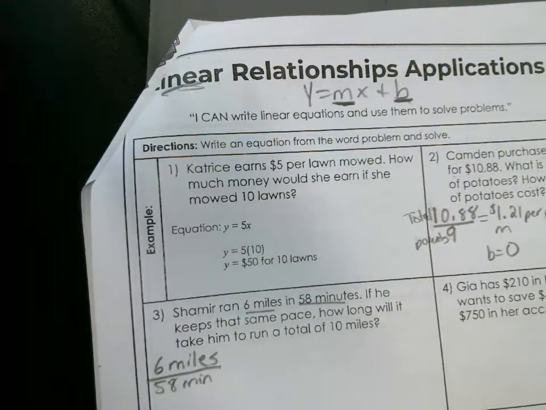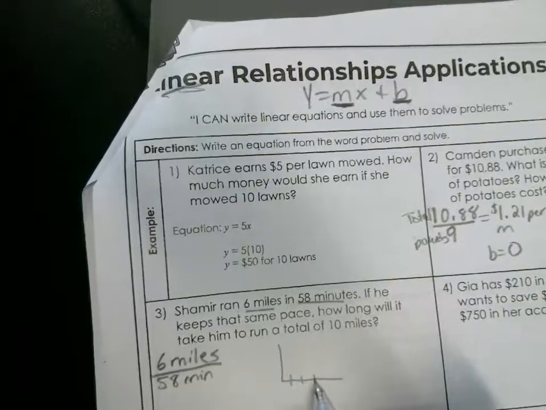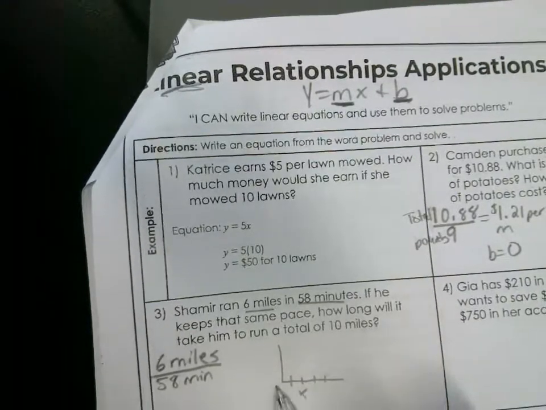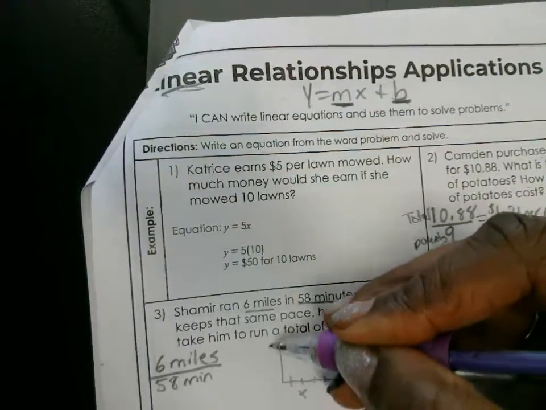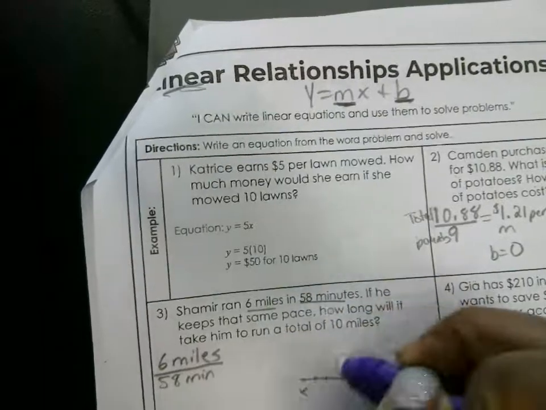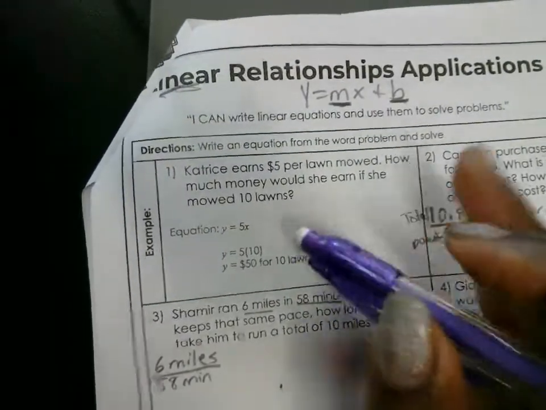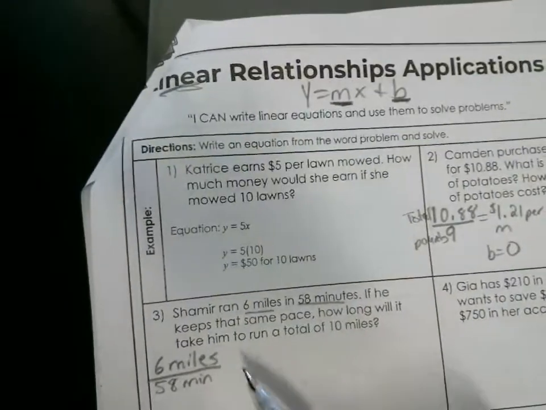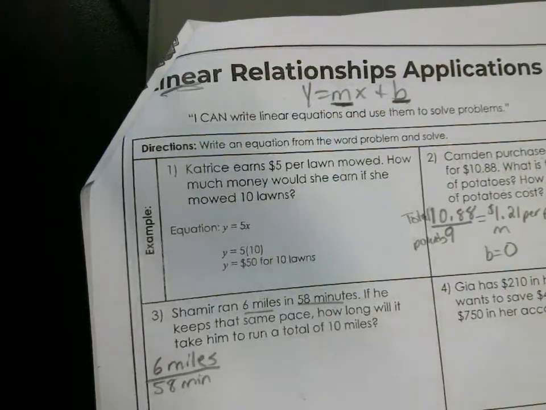How do I know the difference between what's x and what's y? y is the total. x is usually always time. If I was to graph this, I would graph my time, my x along the x-axis, which would be the minutes, and the total miles I would graph here along the y. And that's how sometimes you can tell the difference between x and y. Which one's the independent, which one's the dependent. Your y is always depending on your x. The number of miles or total miles is dependent on how many minutes you ran.